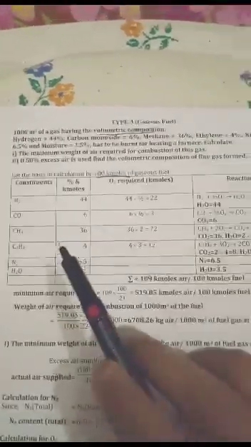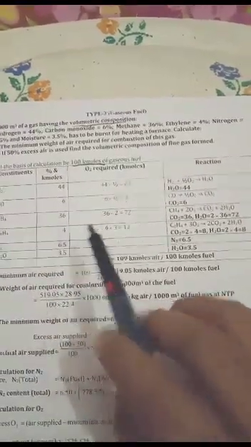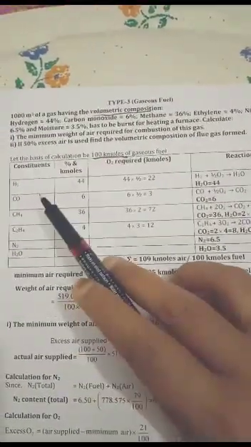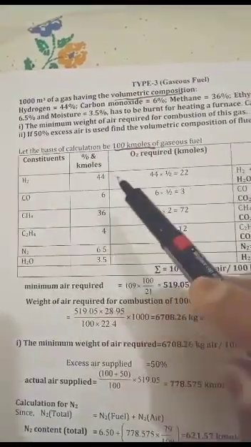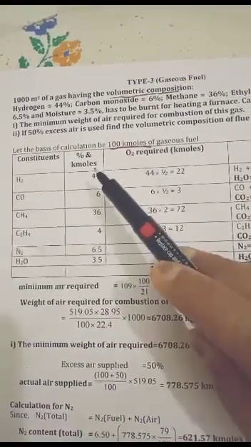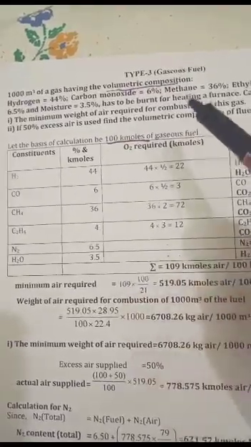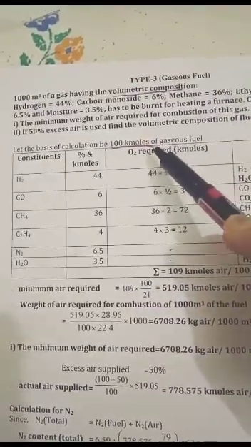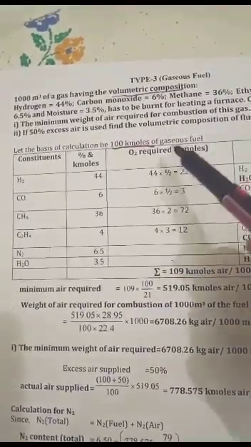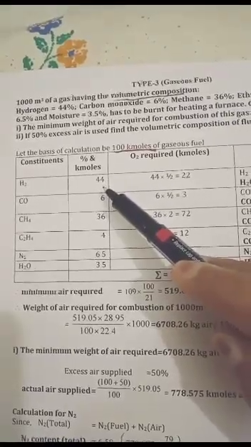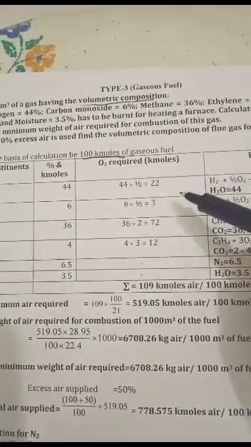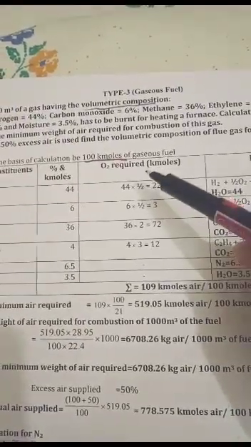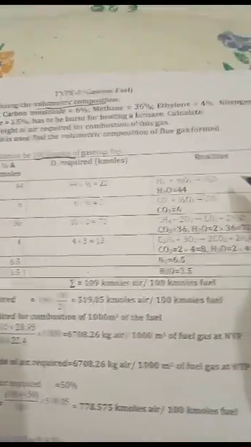So we have our first table which comprises 4 columns. In the first column we are taking the constituents of the fuel. In the second column we are taking percentage and kilomoles. Since we are considering 100 kilomoles of the gaseous fuel, there is no need for further conversion and the percentage is taken as it is.